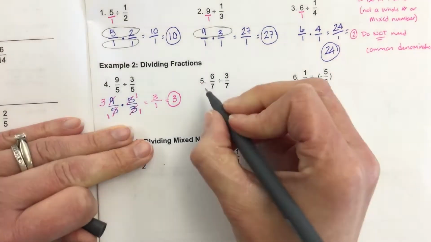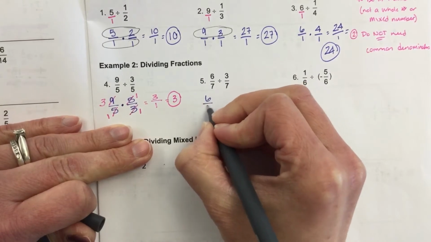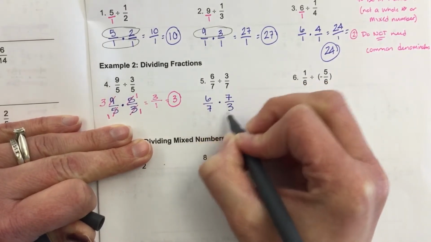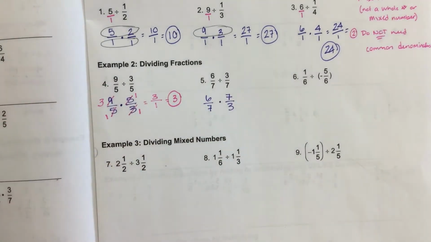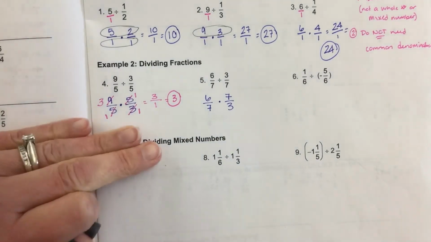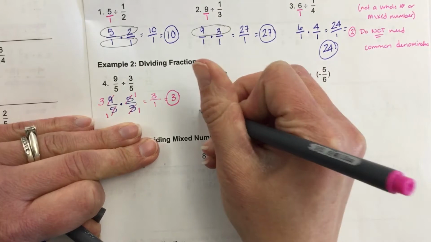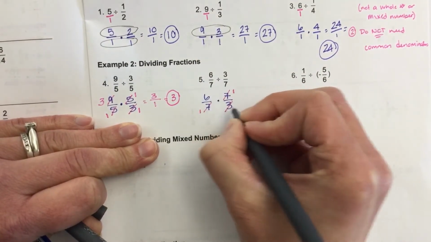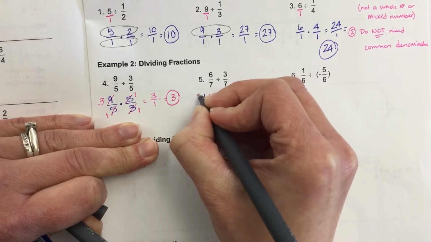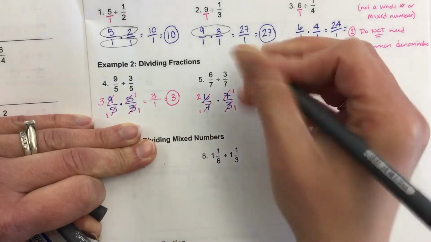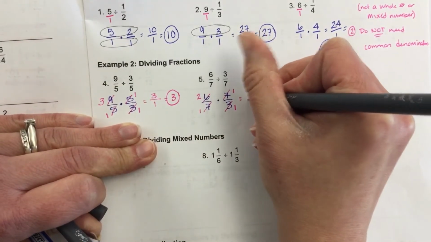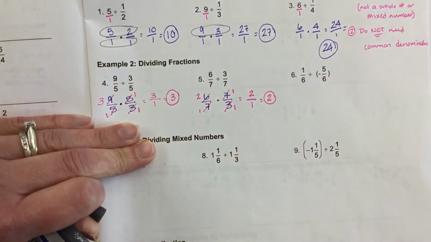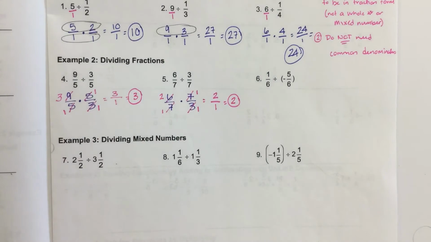Okay, the next one, you skip the first term, flip the second term, and then I already wrote my multiplication symbol in there. Check to see if you can cross simplify. 7 goes into 7 one time, 7 goes into 7 one time. 3 goes into 3 one time, but 3 goes into 6 twice. 2 times 1 is 2. 1 times 1 is 1. So this one, you're getting all sorts of nice numbers here.